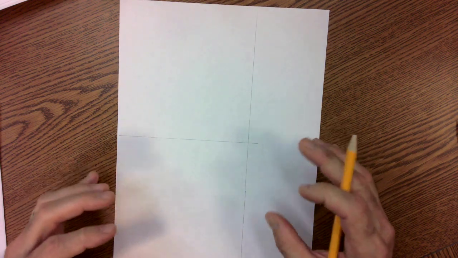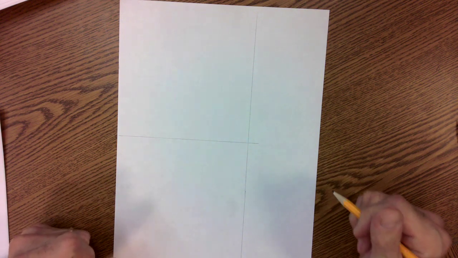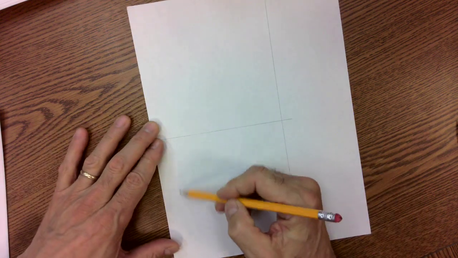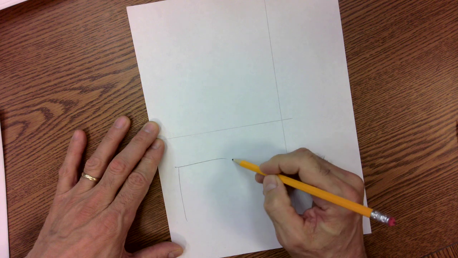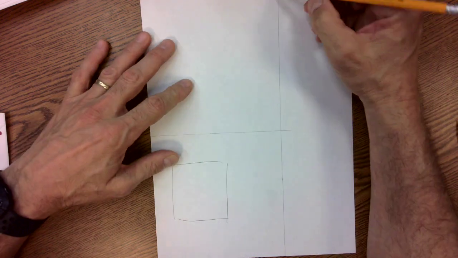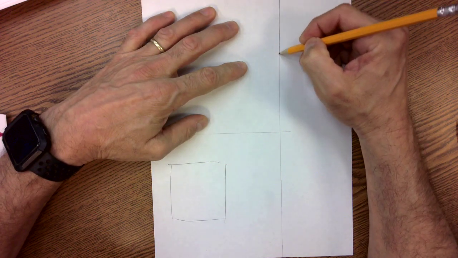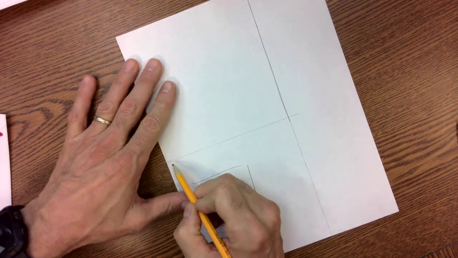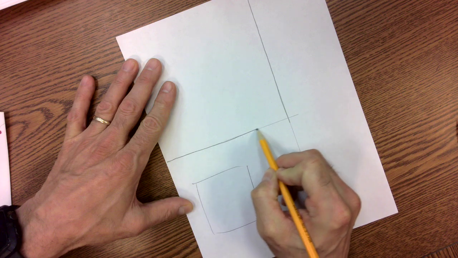Okay, 1, 2. One thing that I almost always have students do if they're not quite sure what to do is to make a thumbnail sketch. And a thumbnail sketch is one that's about that size. It's a really good idea to help plan where your artwork is, how your artwork is going to be composed.